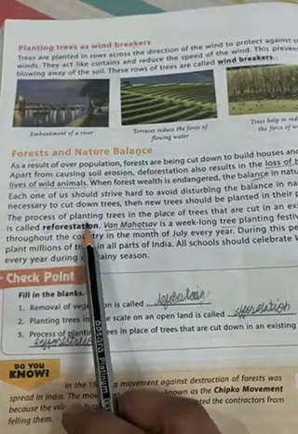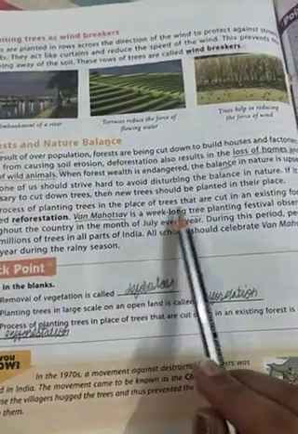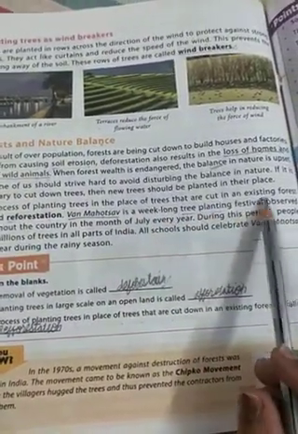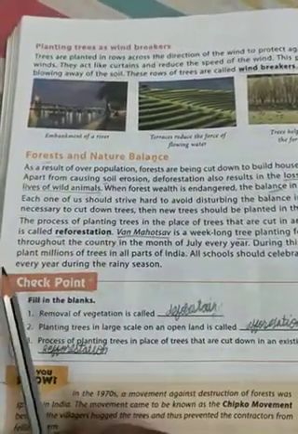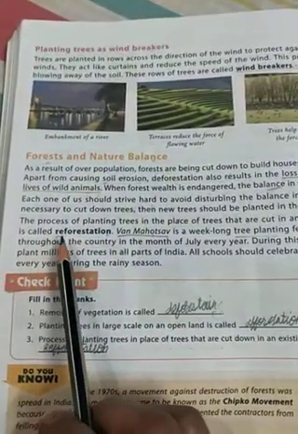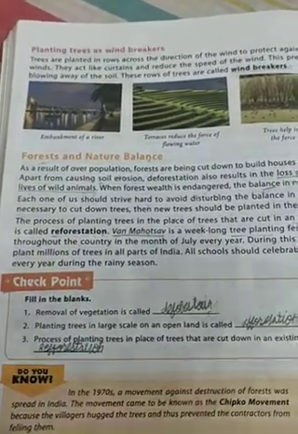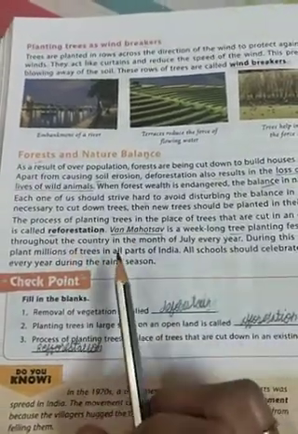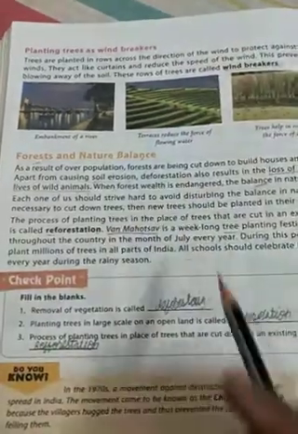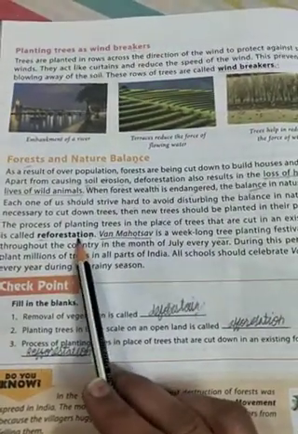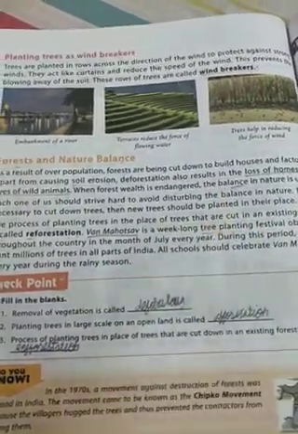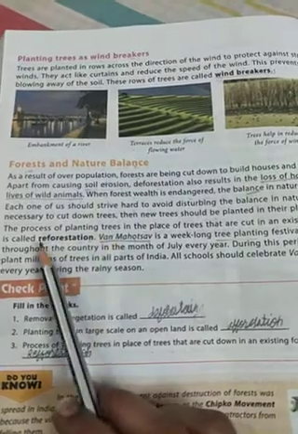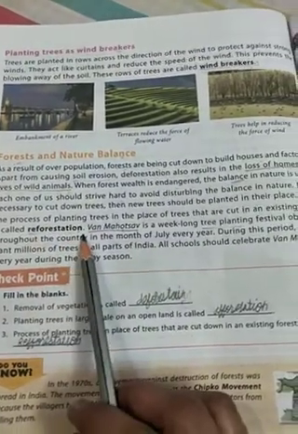The process of planting trees in place of trees that were cut down in an existing forest is called reforestation. पहले हमने जैसे देखा था कि एफॉरेस्ट्रेशन मतलब होता है that plants are grown on a large scale, एक बड़े एरिया में ग्रो करते हैं जहाँ पे कभी फॉरेस्ट नहीं था. And reforestation means that once there was a forest and then trees were cut down, and in the same place if we are planting the trees, then that is known as reforestation.